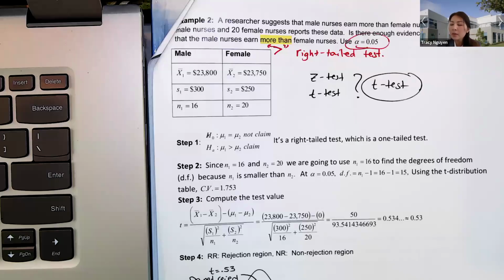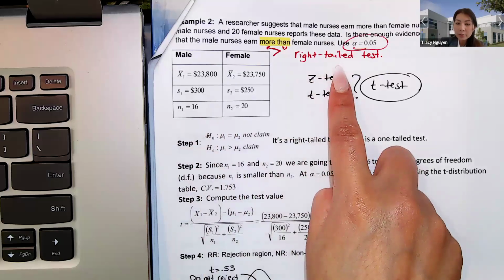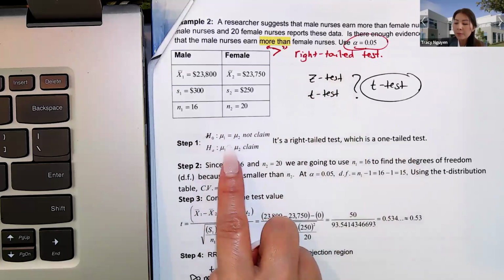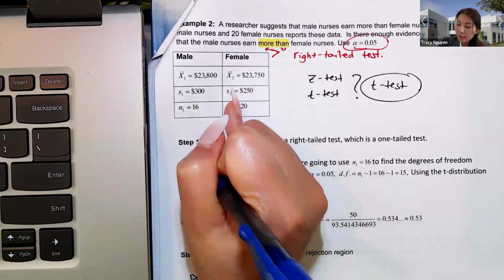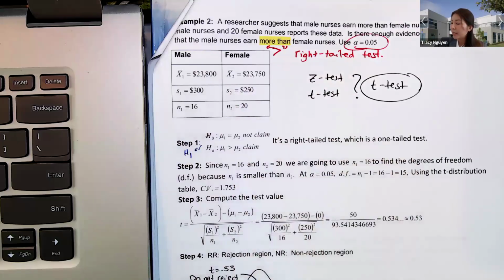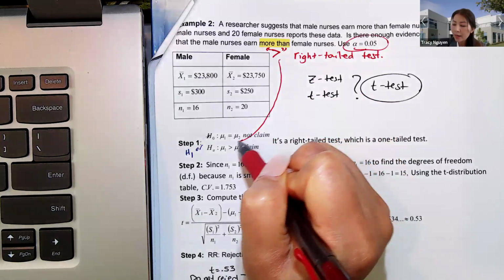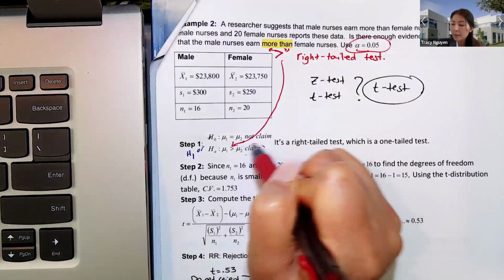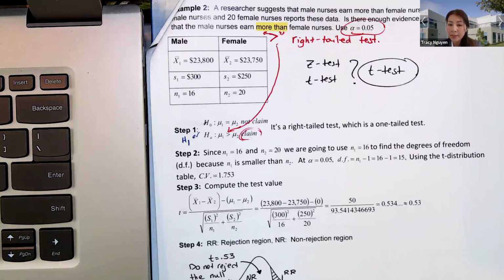All right, so we decided that it is a right tail test. We're ready to go on to our hypothesis testing here. H0: mu1 equals mu2. H1: mu1 is greater than mu2. And because the claim is that male nurses earn more than, so here we have the "more than," that makes this second hypothesis, which is the alternative hypothesis, the claim.